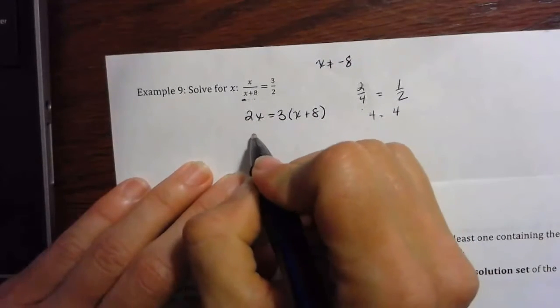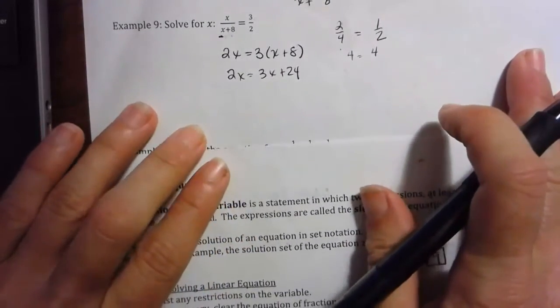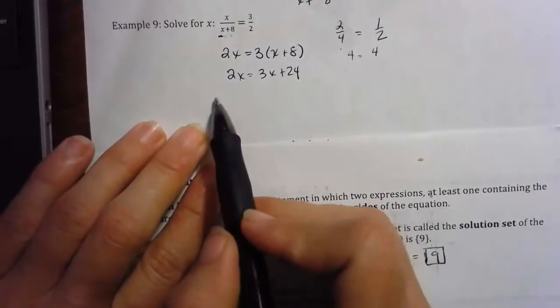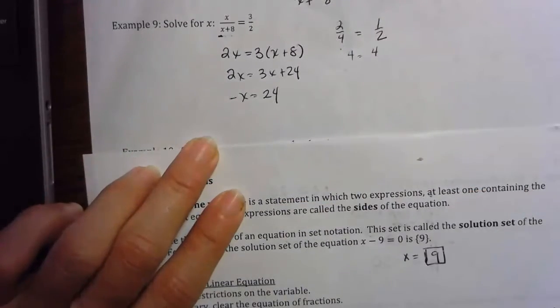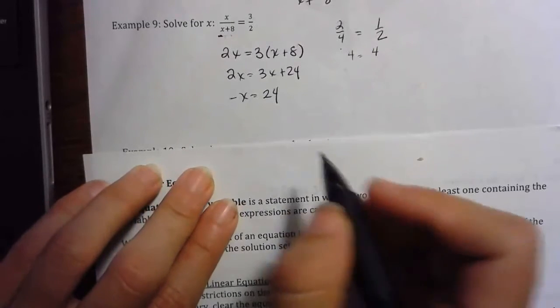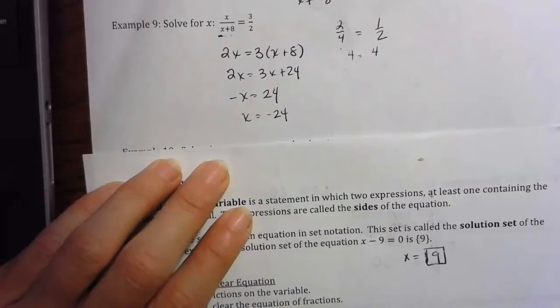Either way, you end up with this. And then from there, you're going to get your variables on one side, numbers on the other side. I'll do that real quick. You end up with a negative in front of your variable, so switch both signs, and there you have it.